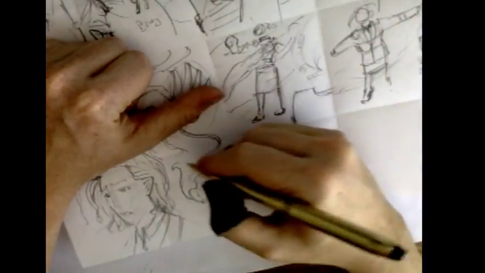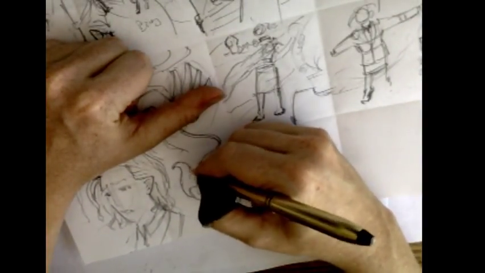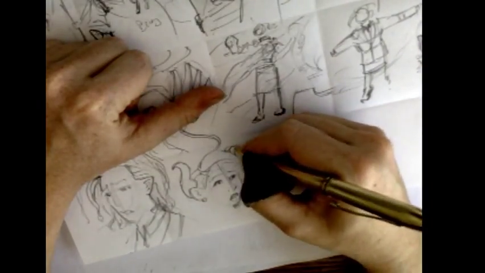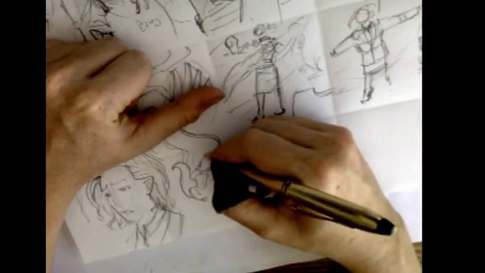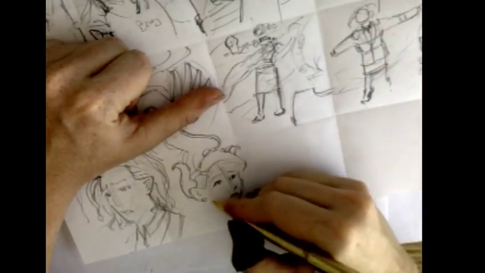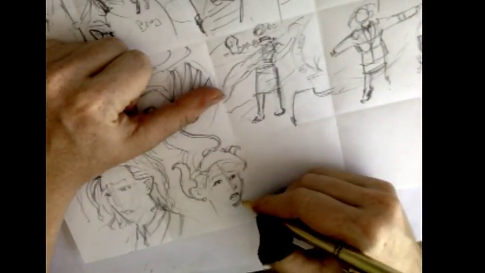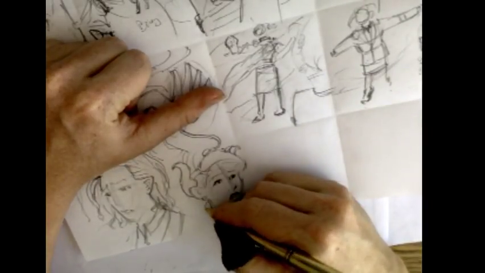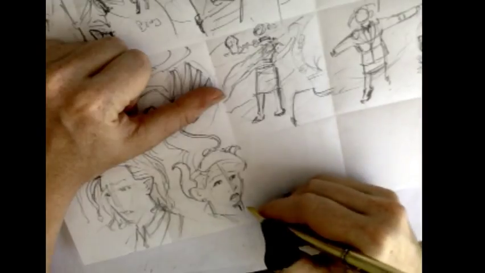Am I still doing this on camera? Yep, I think. Headband coming out the other side. Hair comes up in the back. There's all these flowers in her hair. She's just stunned. They're both stunned.